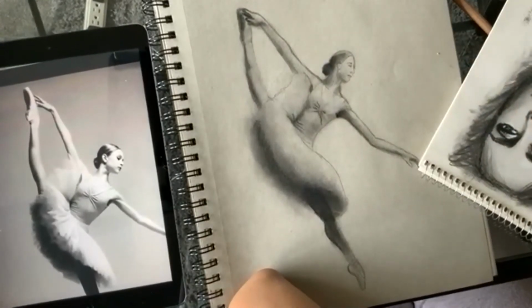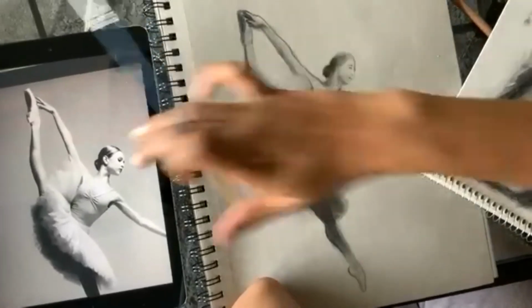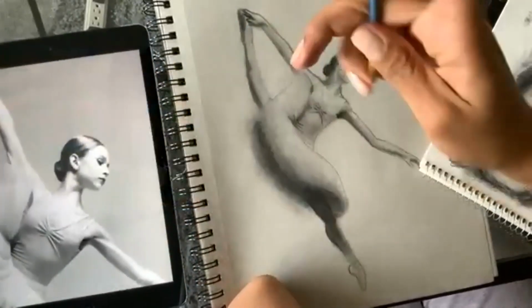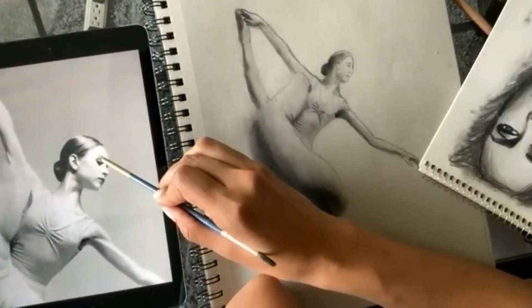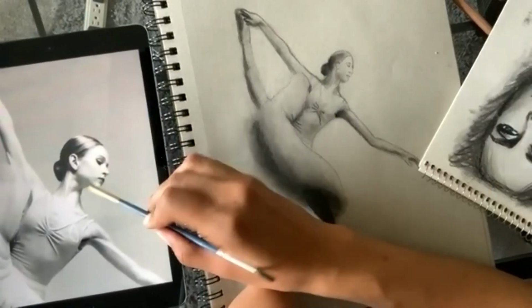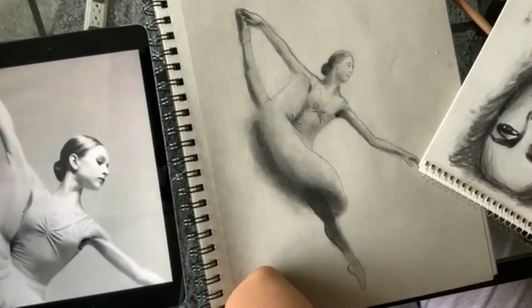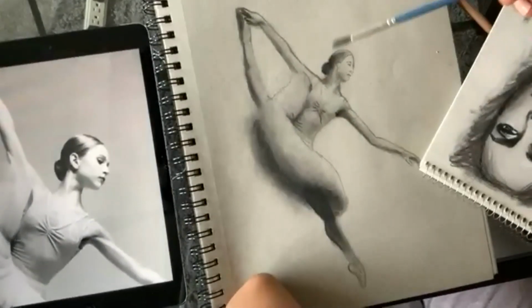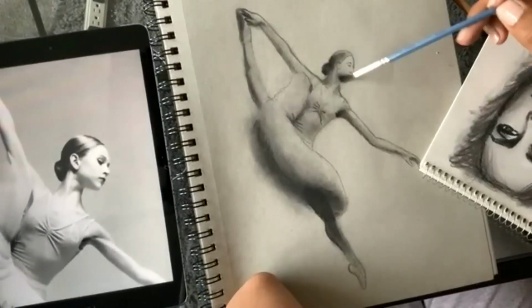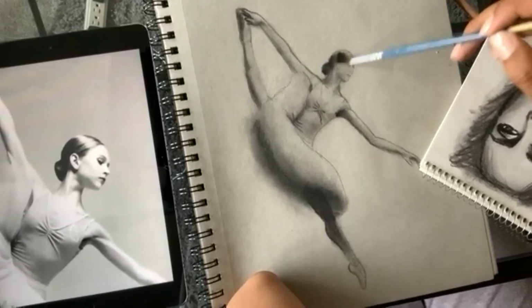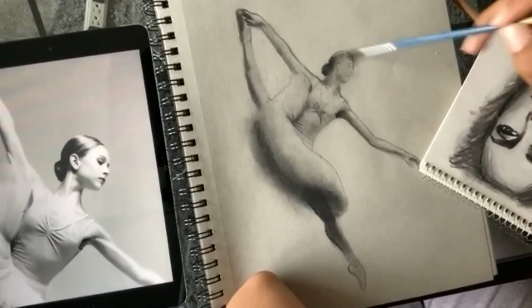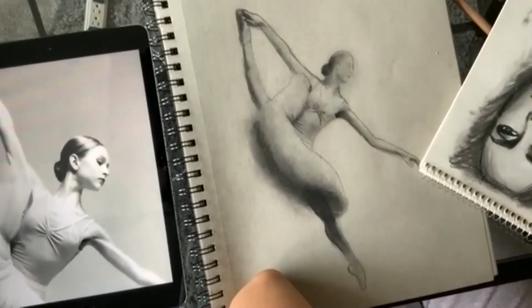And if you're using pencil, you can just color the areas that are darker. If you're using charcoal, I'm just gonna grab a little bit and kind of cover the entire face like this. Don't be afraid to go over areas that are really white.